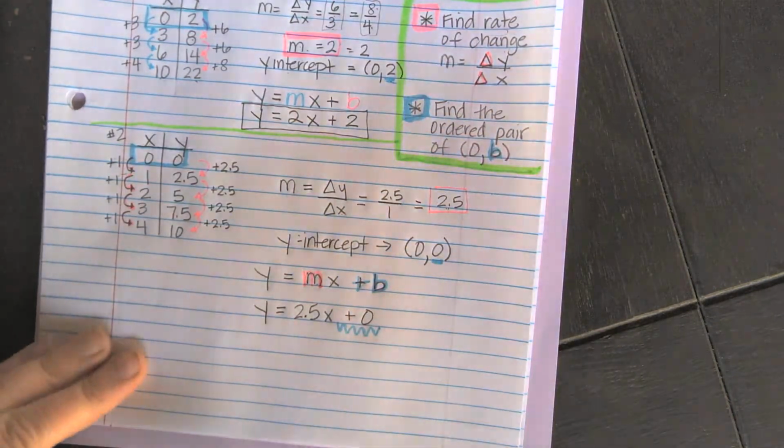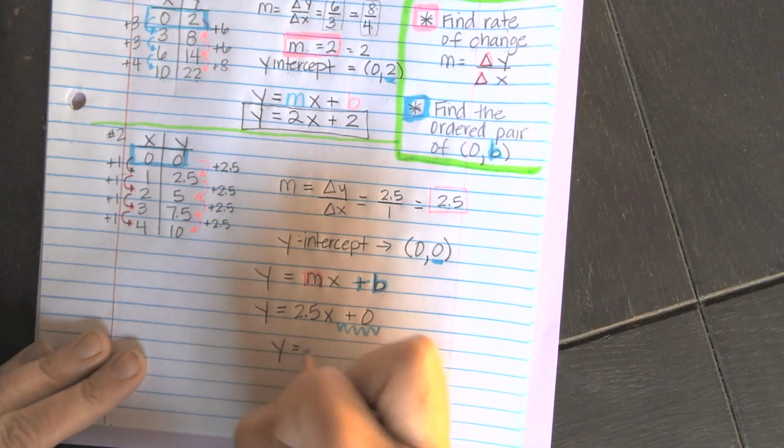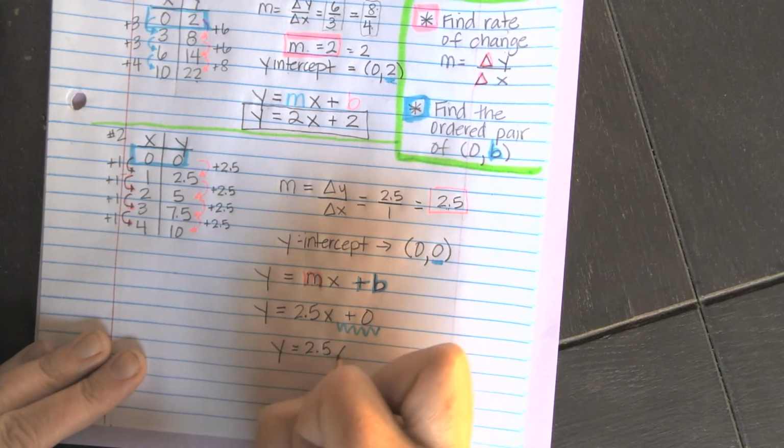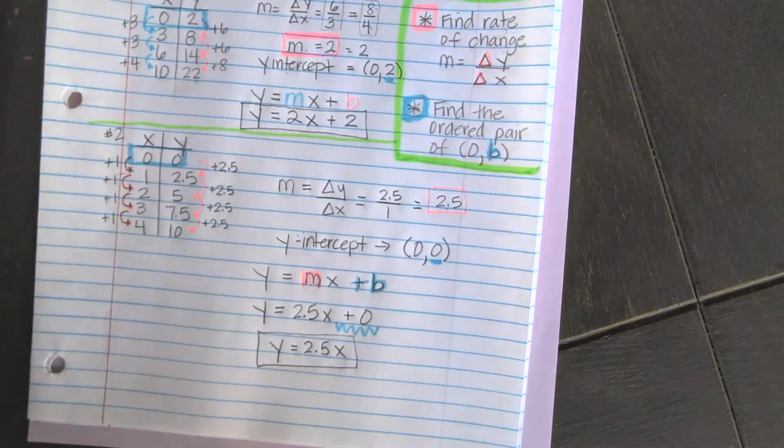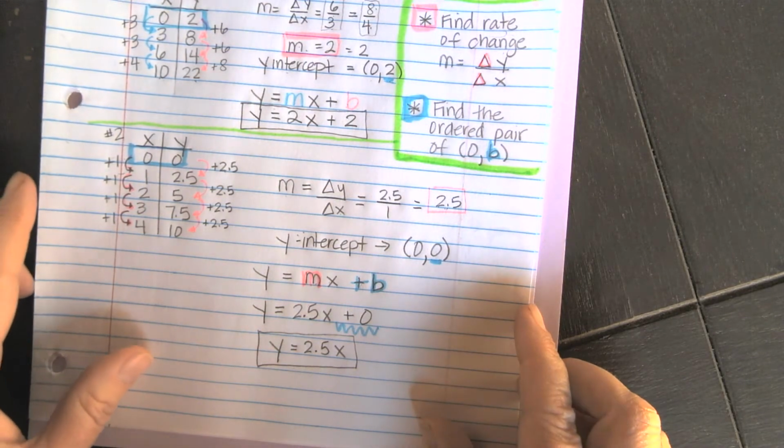So this equation is actually going to be y equals 2.5x. And that's that. Now, depending on your time, this might be enough for today, and you can pause and watch the rest of the video tomorrow. Or I'm going to go ahead and move on to when x is 0 is not in the table.